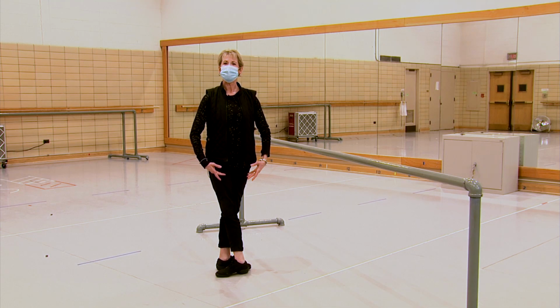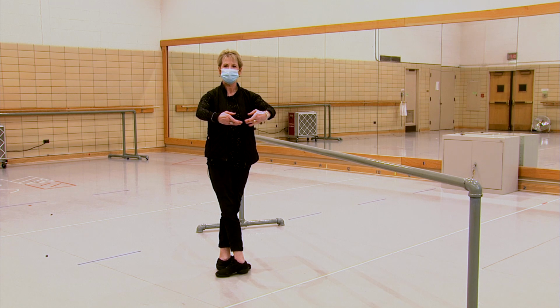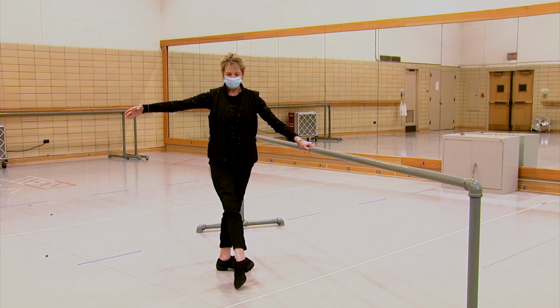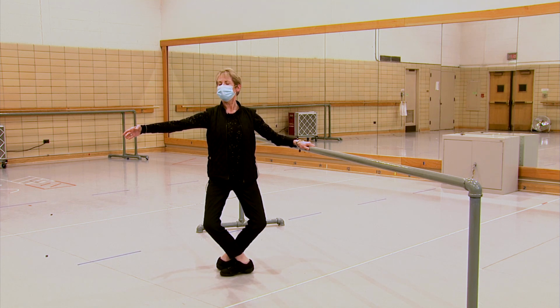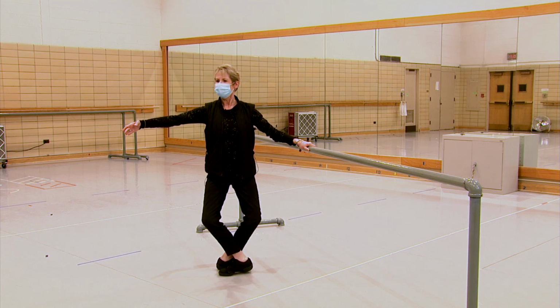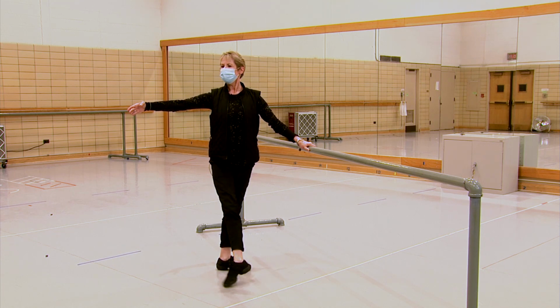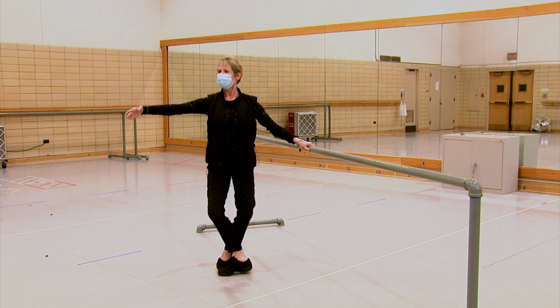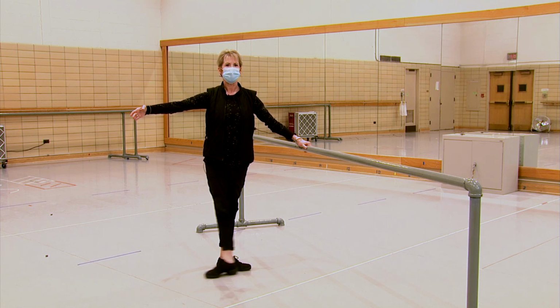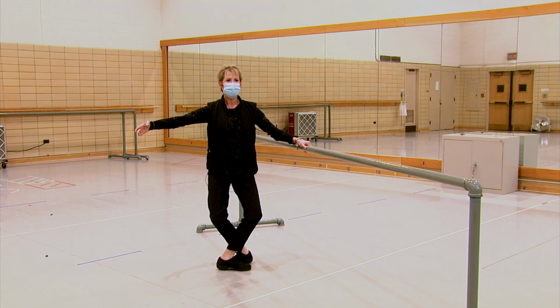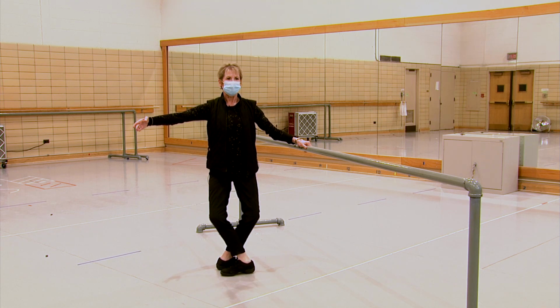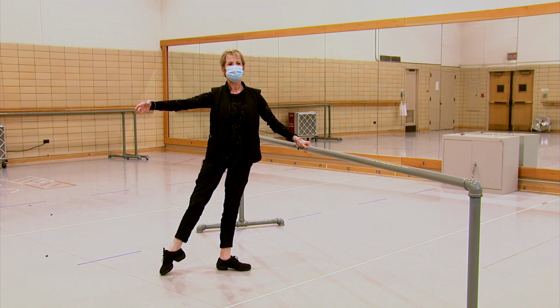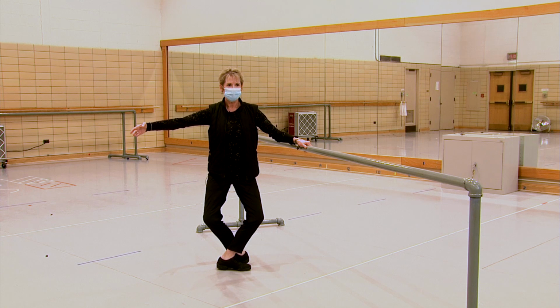The second combination will be tendus, preparation 7 and 8. Tendu front, plié, tendu front, plié, and in, and 2, and plié, and stretch. Side 1, plié, and out, plié, and 1, 2, and plié.